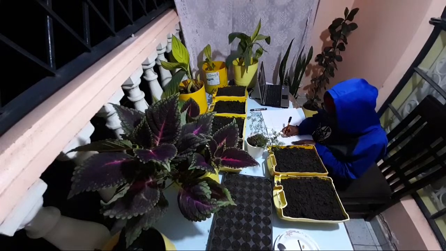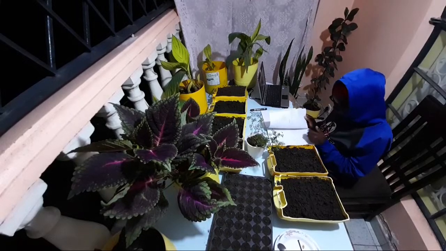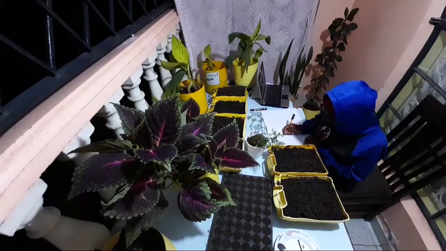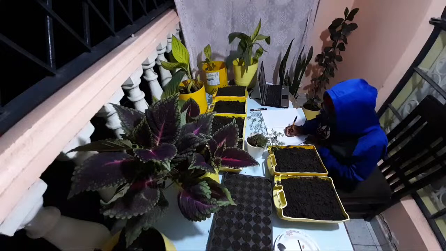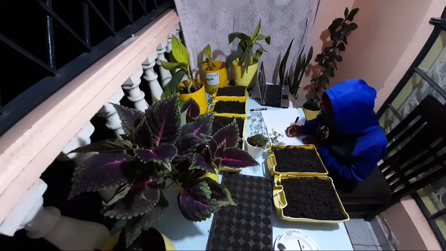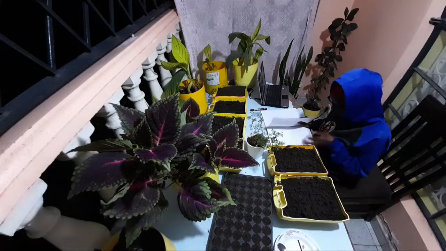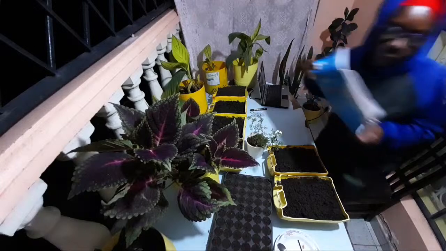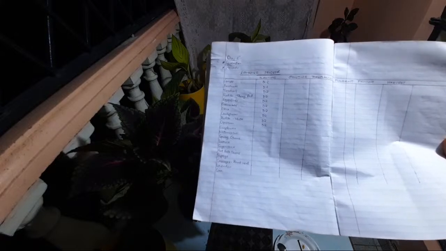Eggplants, cucumber, okra, then you have the cauliflower, the radish white, and the capsicum. So I don't need to write the words in full, I'm just writing it like D2. D to stand for the day. I can also eliminate the D, but it's okay. Let me just write the D and the day.